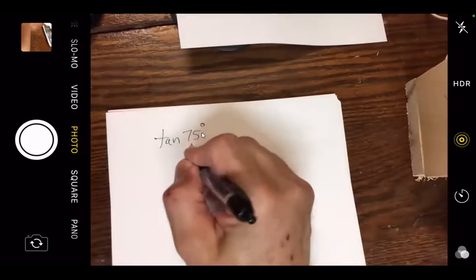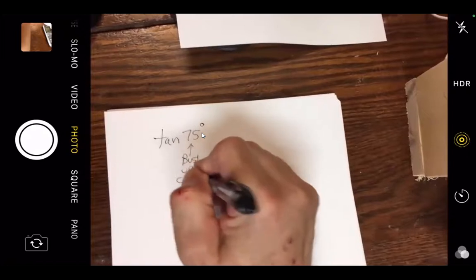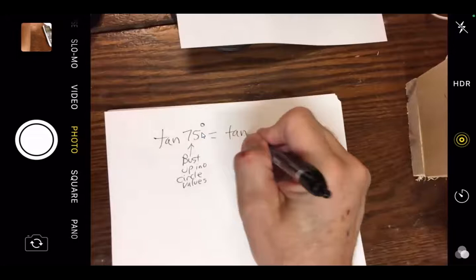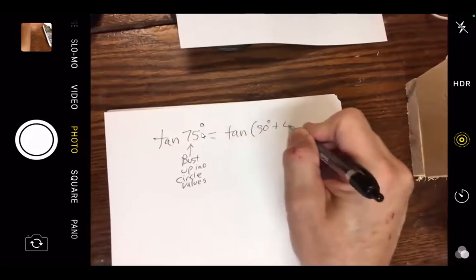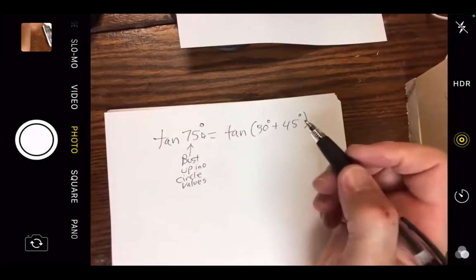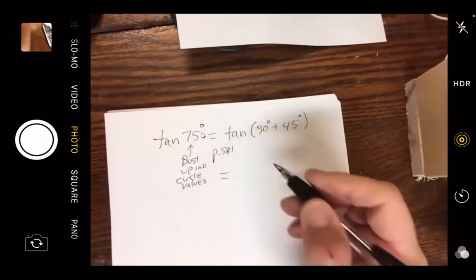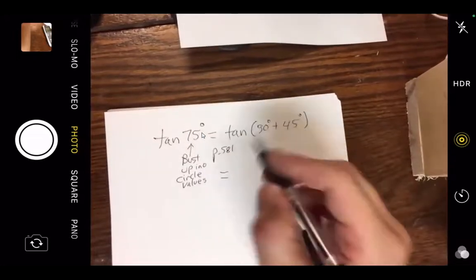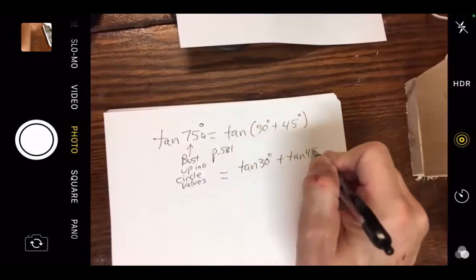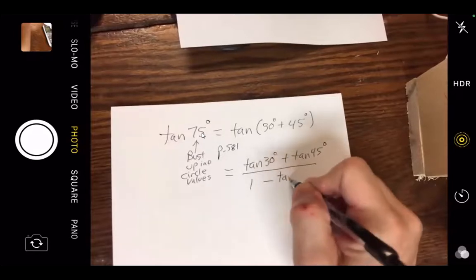So you've got to bust this up into circle values. Some are easier than others. Looks like this one would go 30 plus 45. There may be other ways to do it. You should get the same answer no matter how you bust it up, but 30 plus 45 is 75. Then page 581: a tangent of something plus something goes tangent 30 plus tangent 45 on top, but on the bottom you have 1 minus the product of them.